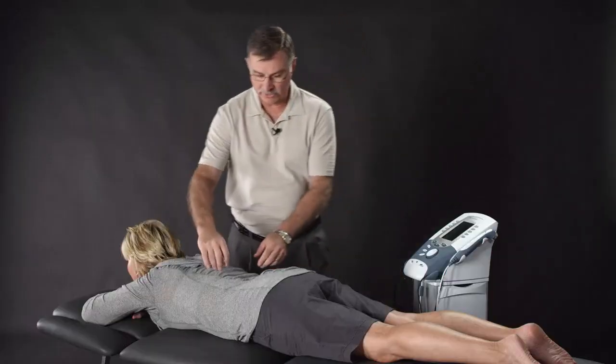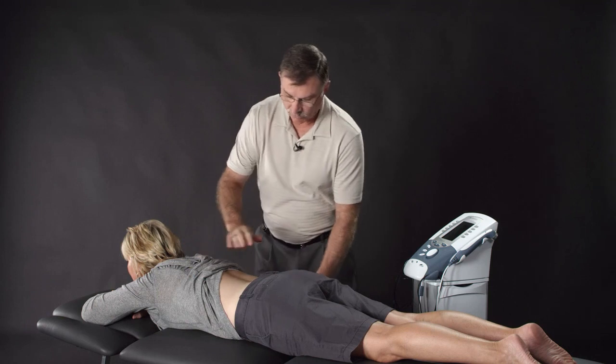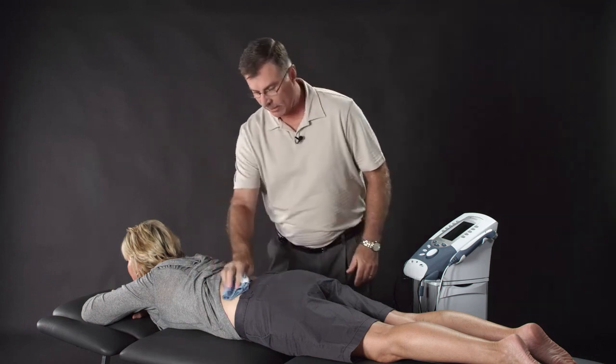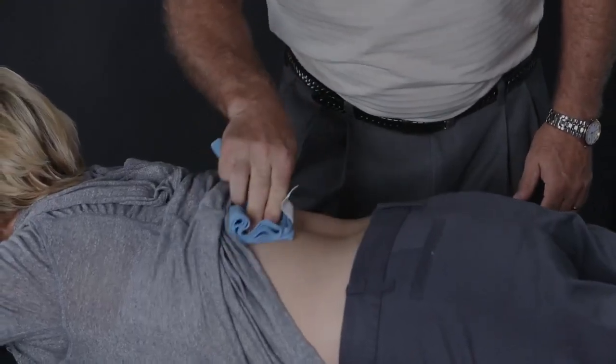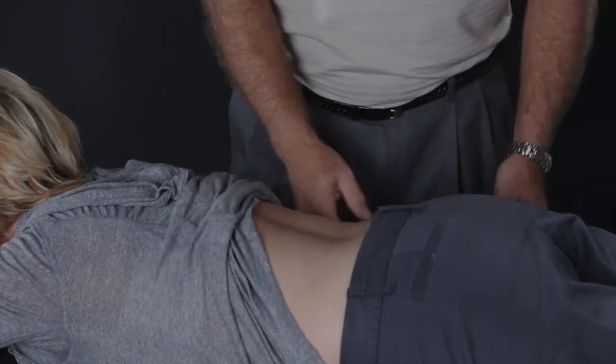Now, the first thing we'll need to do is prep the patient's skin. So we'll expose the back, we'll take a warm washcloth and we'll actually wipe the skin and prep the area to remove any excess oils or skin that's in the area.